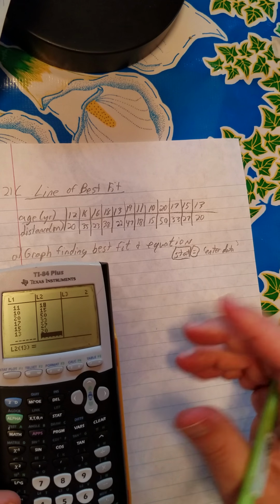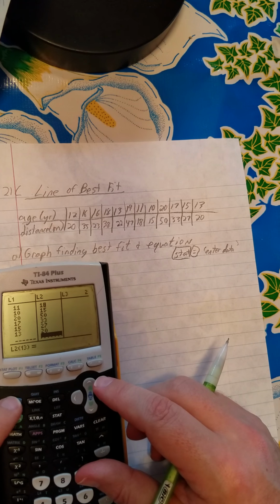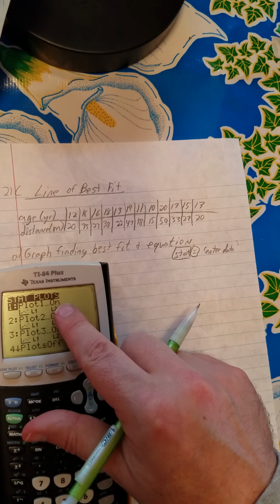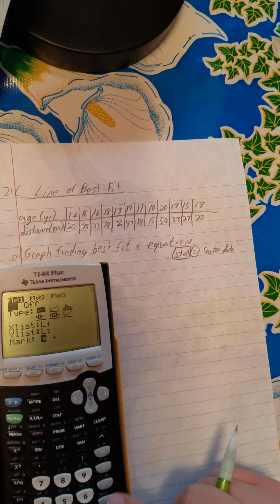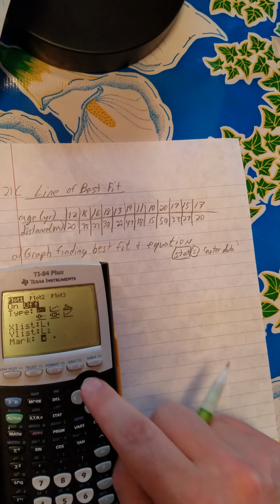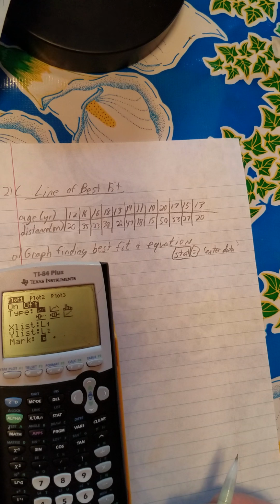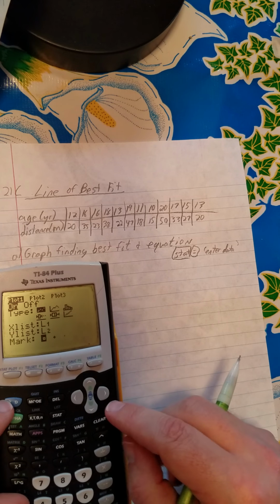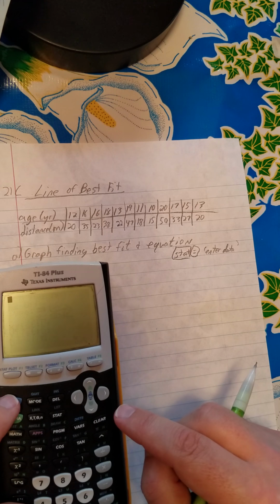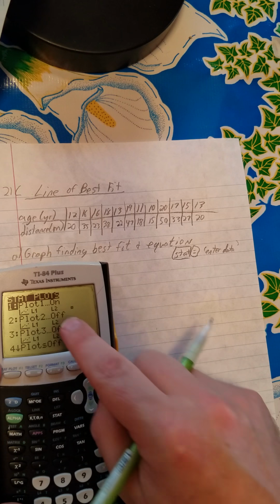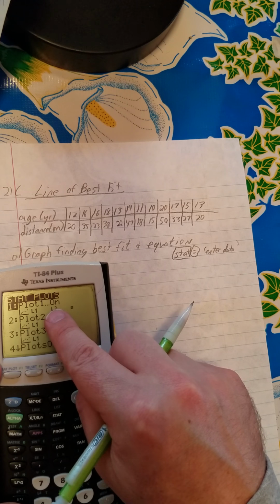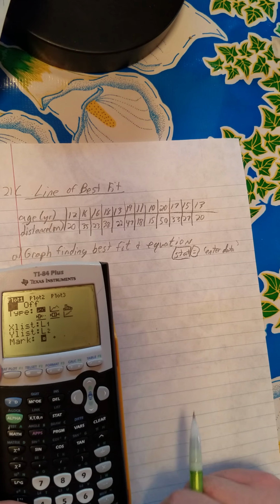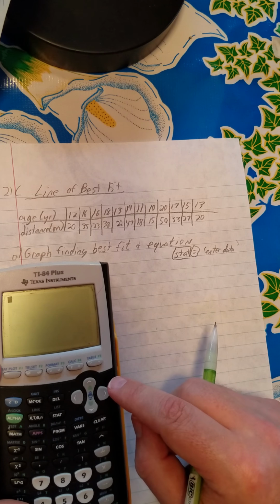All right, so what we want to do is turn our stat plot on. This might be off. If it's off, you just click it over to on. How I got there is I went second y equals. So we go second y equals, and on the first one we want to make sure it's turned on. If yours was off, just click it to on and clear to get out of there.